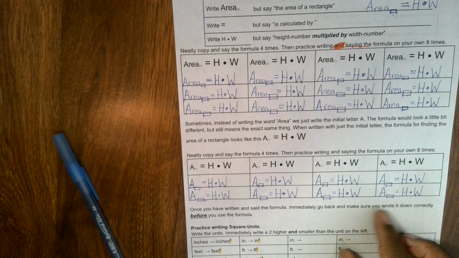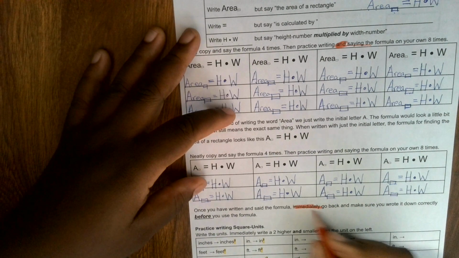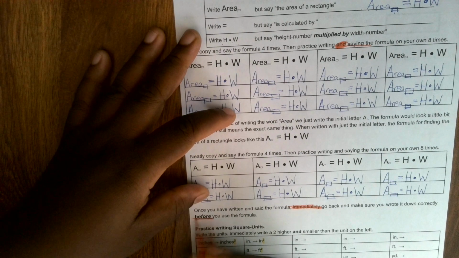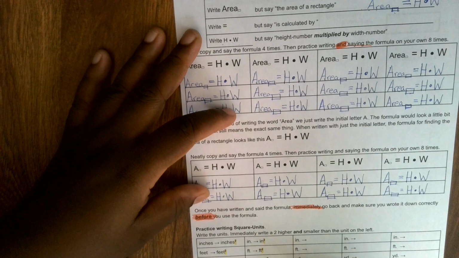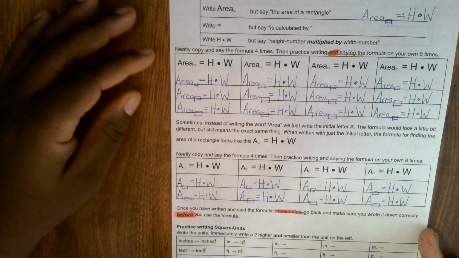Okay, good. And it's important that once you have written and said the formula, that you immediately go back and make sure you wrote it down correctly before you use the formula. This is a key idea. Immediately go back and make sure you wrote it down correctly before you use the formula. If you wrote down the formula wrong, even if you know the concept, and you plug everything into that wrong formula, well, you're going to get the wrong answer if you don't go back and catch that you made a mistake.